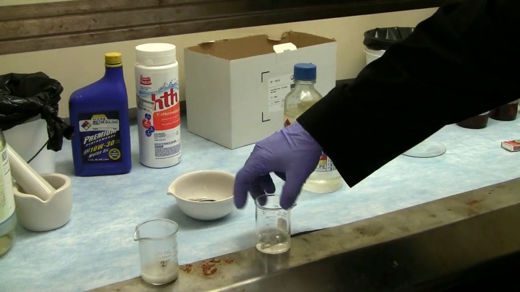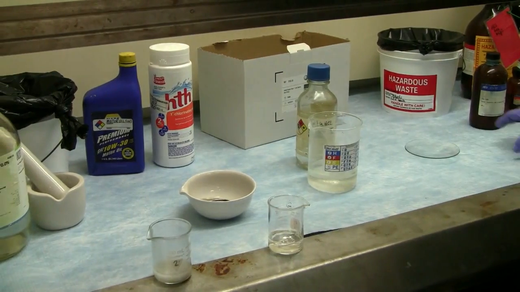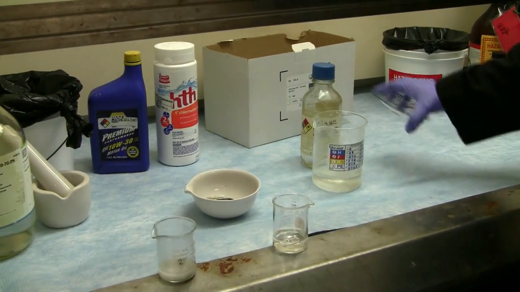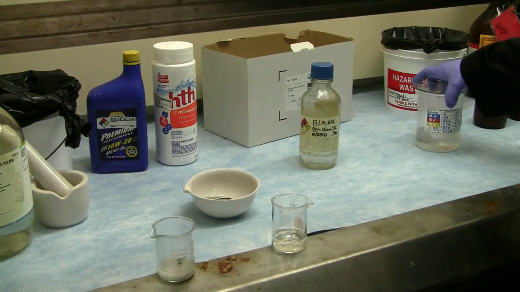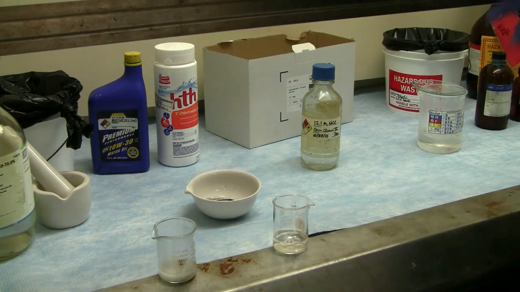It will also generate hydrogen gas, and in this case will generate aluminum hydroxide instead of hydrochloric acid. This one I like to talk about again because you want to know your container.